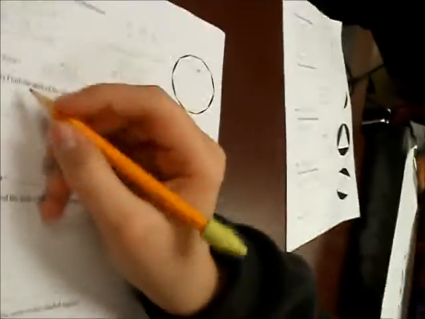Okay, for problem 6, we need to find the area of the shaded region. So first we are going to find that x equals 7.5 sine of 46.5. And then we're going to find our base equals 15 sine of 46.5. And then we're going to find that h equals 7.5 times the cosine of 46.5.